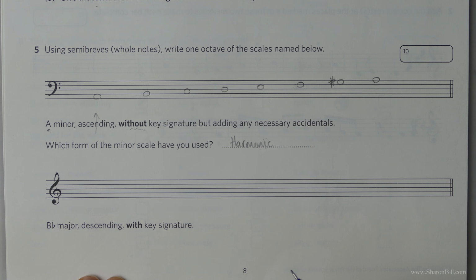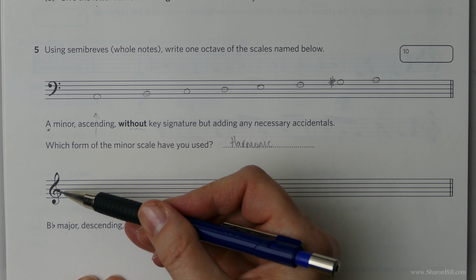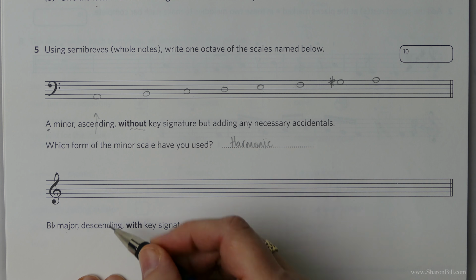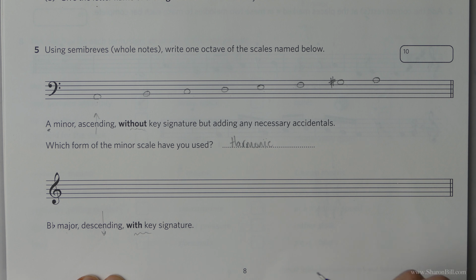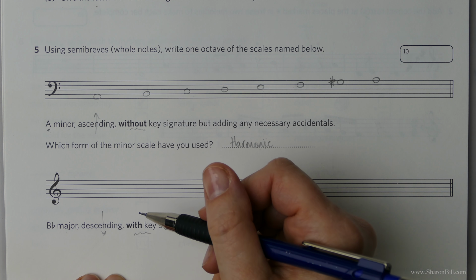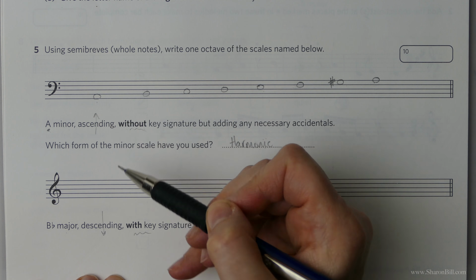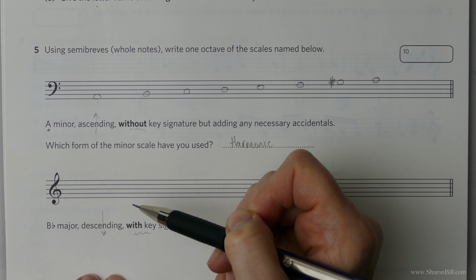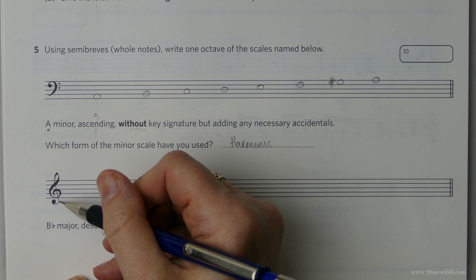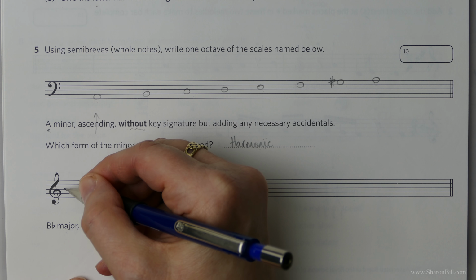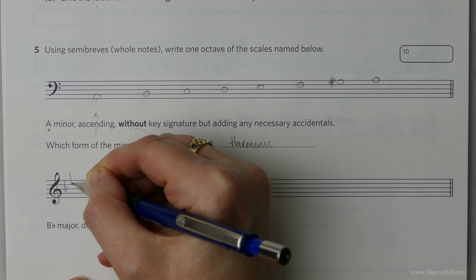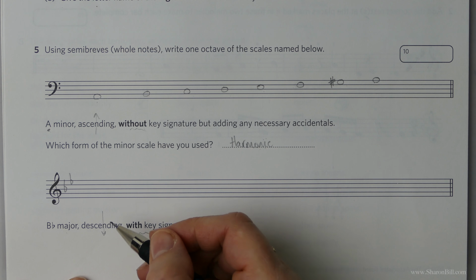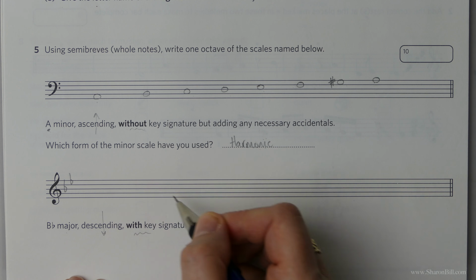Now then, next question. We're asked to write B flat major in the treble clef. This time we are descending, we're going down, and we have a key signature. So it's just learning these key signatures, the major and minor key signatures. B flat major has 2 flats, a B flat and an E flat placed correctly in the treble clef. There we go. Now we need to start on a high B because we're coming down.